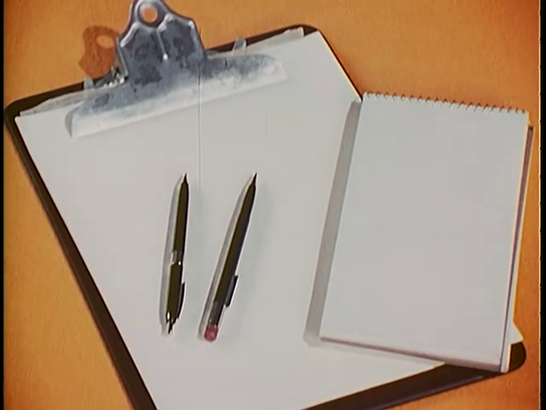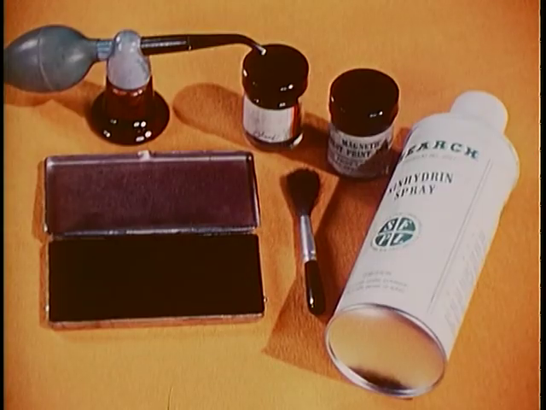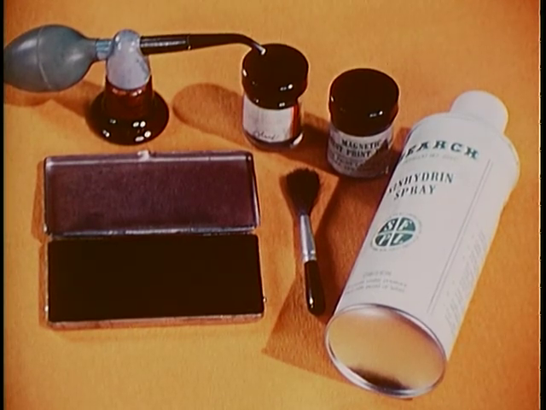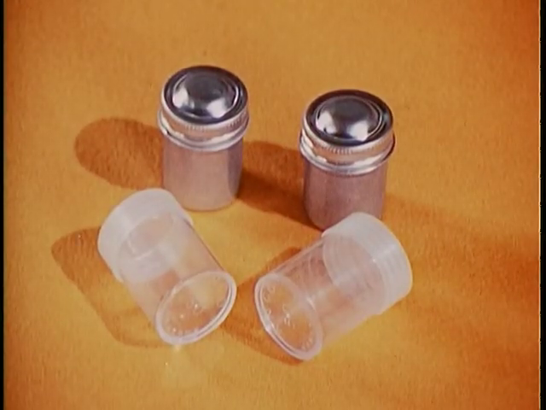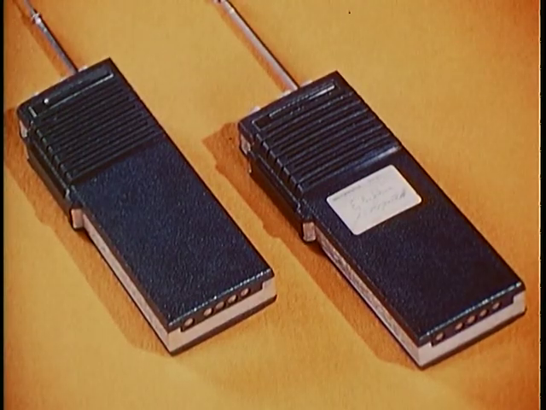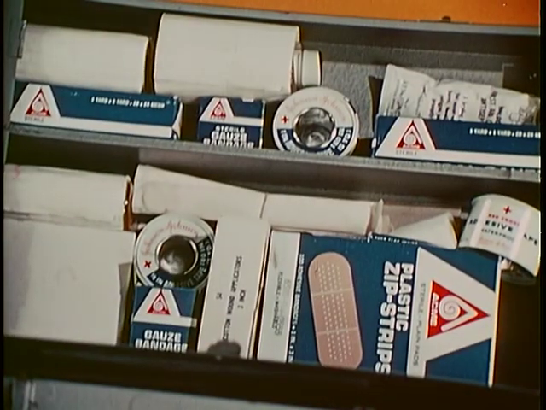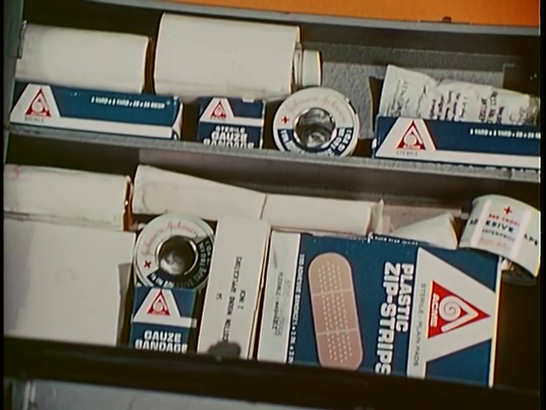sketching equipment, labels, fingerprint kit, and sample containers. Other considerations are portable radio equipment and a good first aid kit to be used in case of injuries.